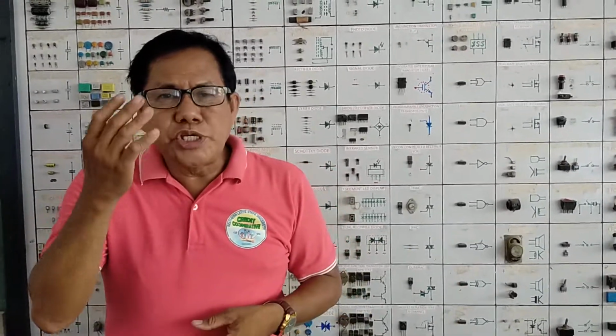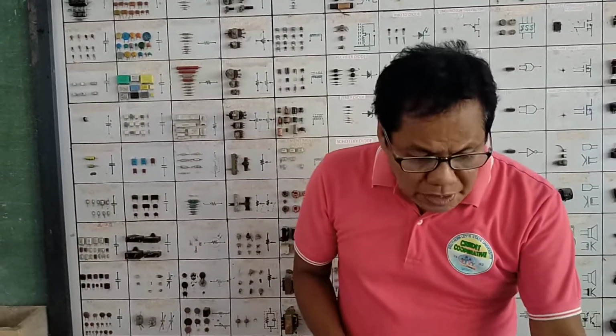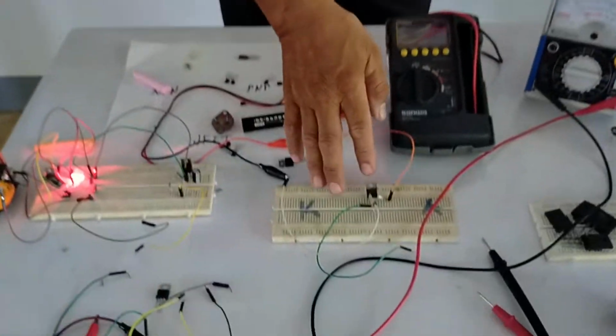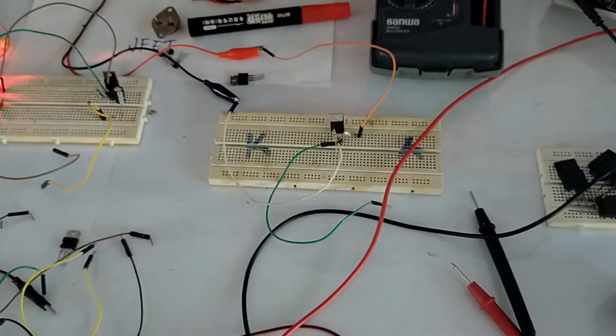Let us now come to the applications of this transistor. There are actually several important functions of this transistor. Transistor as a switch. Just like what we did a while ago, this circuit, the transistor here serves as a switch.